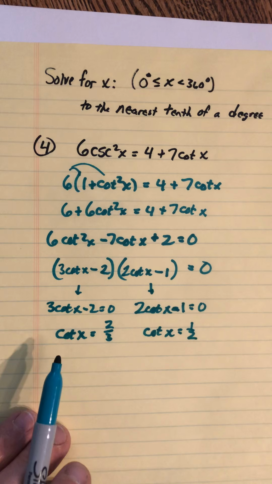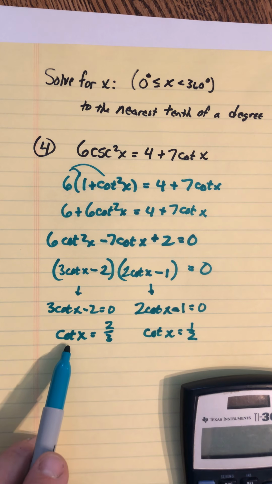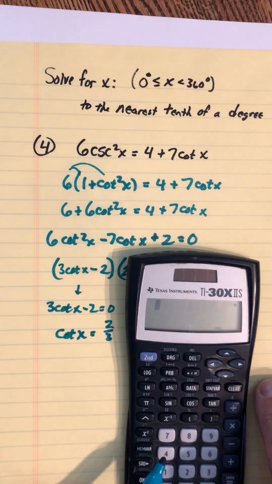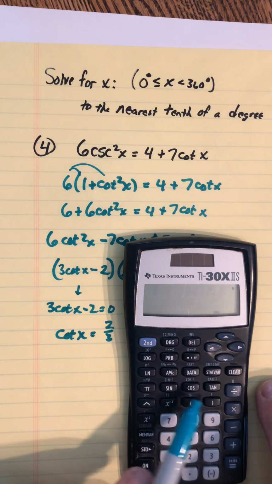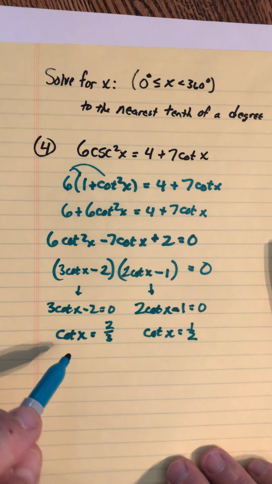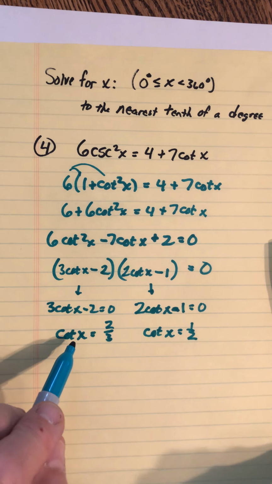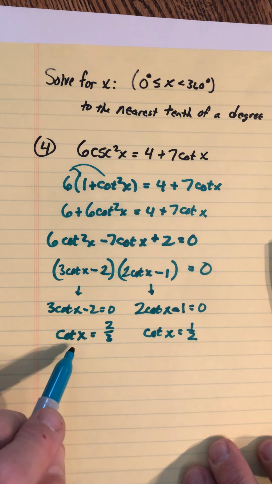Now, here's an interesting thing. If you try to use the inverse cotangent, there is no inverse cotangent on your calculator. Most calculators only have sine, cosine, and tangent. So we've got to get it in terms of one of those three. Well, luckily, we know that the cotangent is the reciprocal of the tangent.